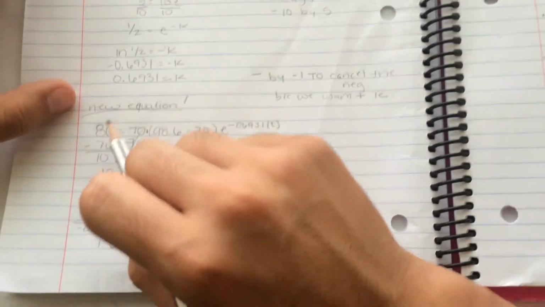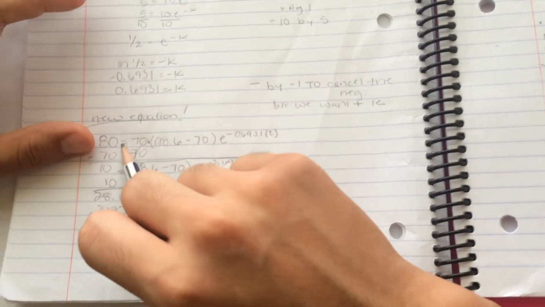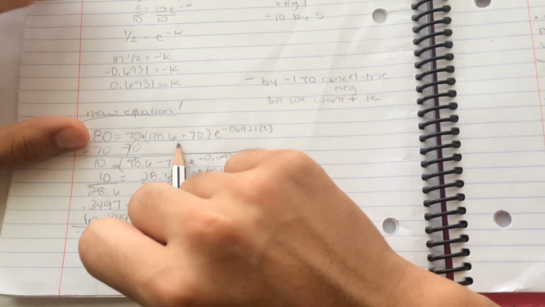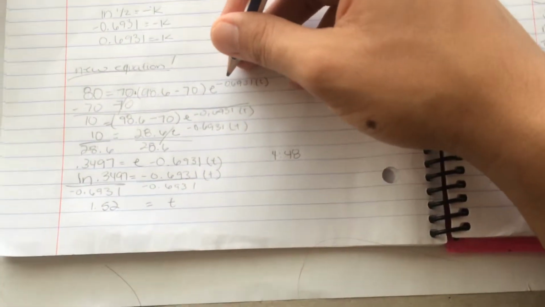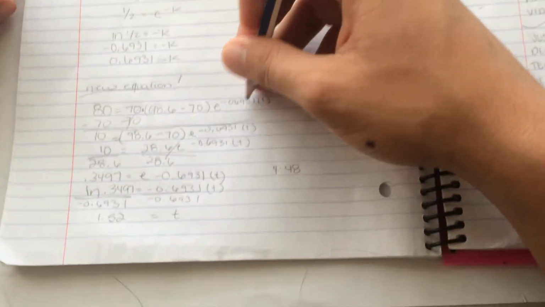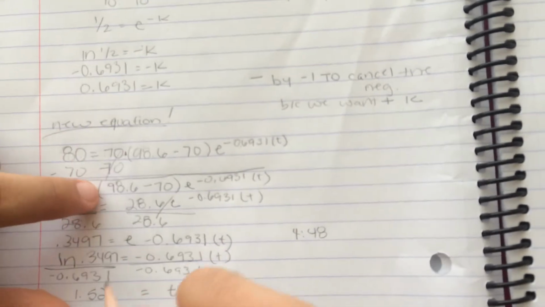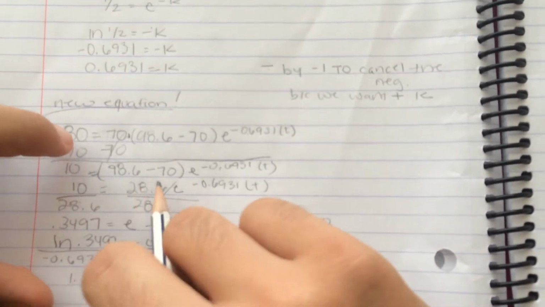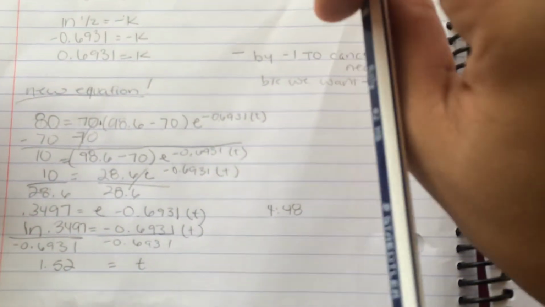So the initial temperature that I put was 80 degrees, because that was the time of discovery, equals 70 plus 98.6, which is the initial temperature at which Mr. Reyes died, minus 70, and then e to the k that we found, times t, which is what we're trying to find. So I subtracted 70 from both sides, which equals 10. Then I subtracted 98.6 minus 70, which gives me 28.6 e to the negative 0.6931 t.